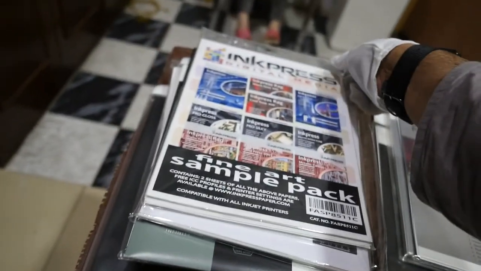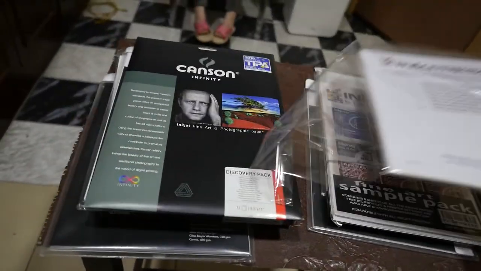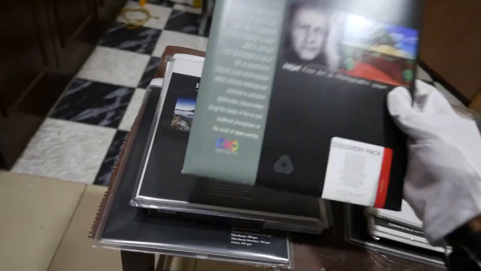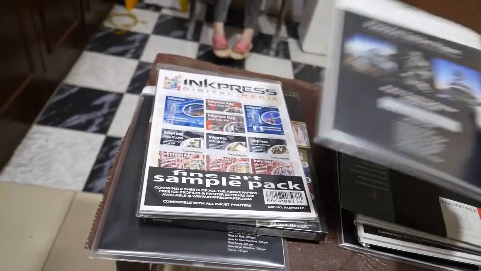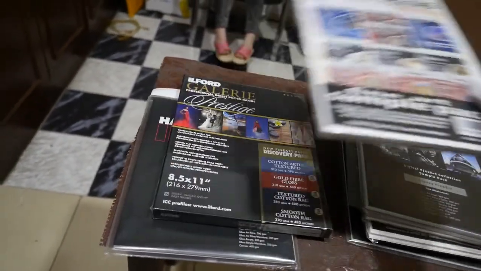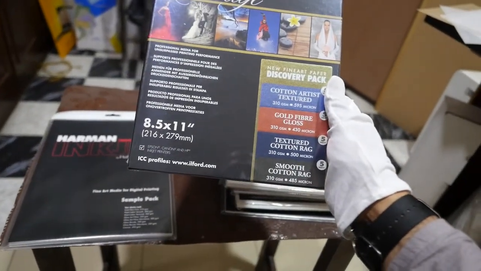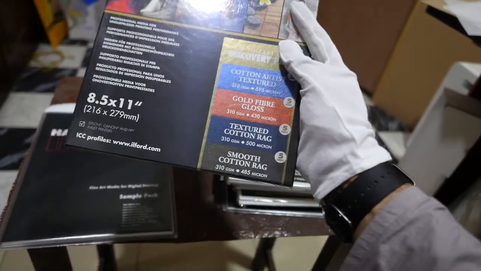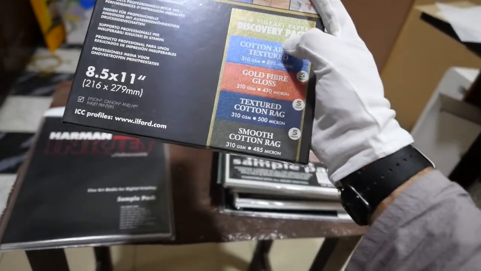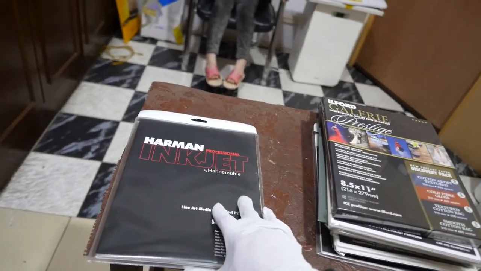Innova Media makes some really nice professional papers. Canson, I haven't even opened this one up yet. Ilford Prestige Discovery Pack, 5 each of 1, 2, 3, 4 of these. 20 sheets.